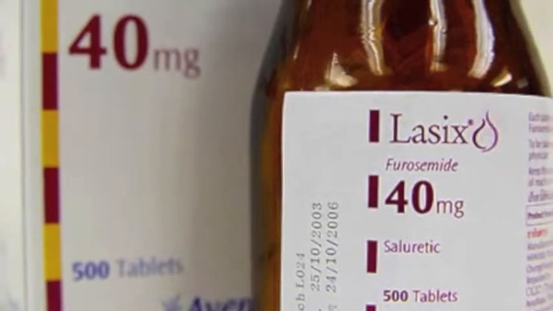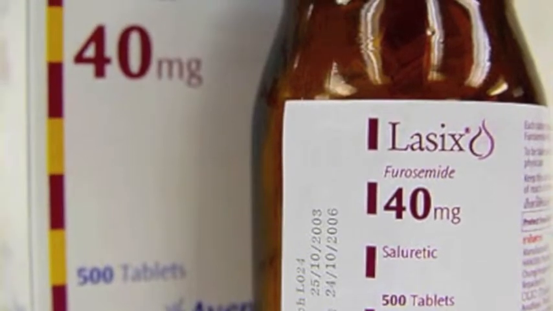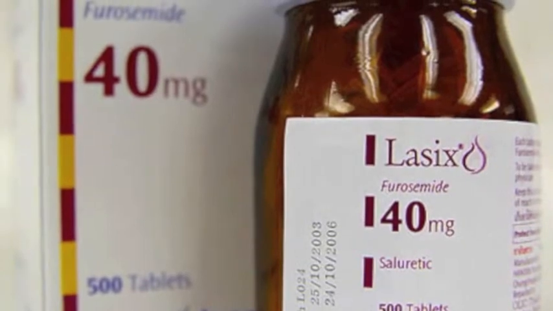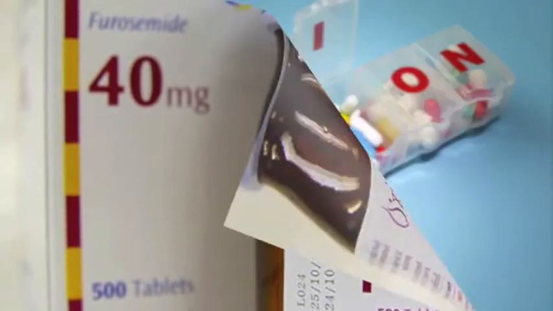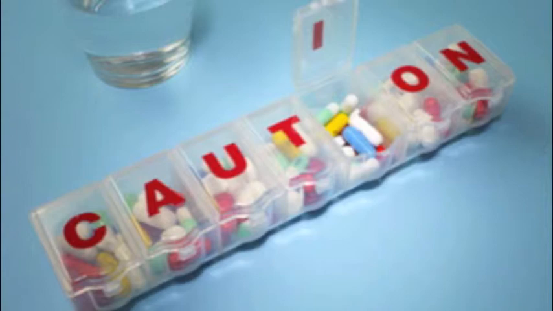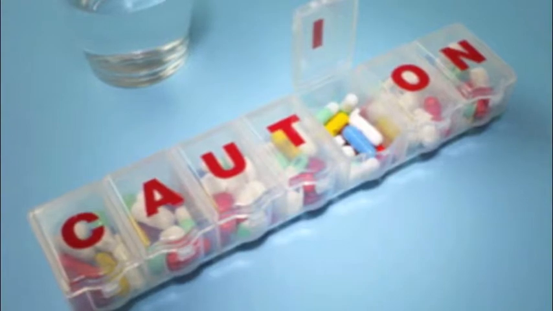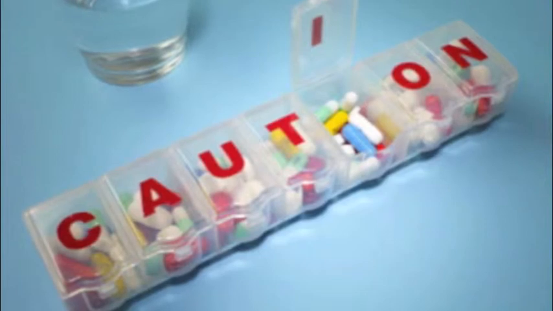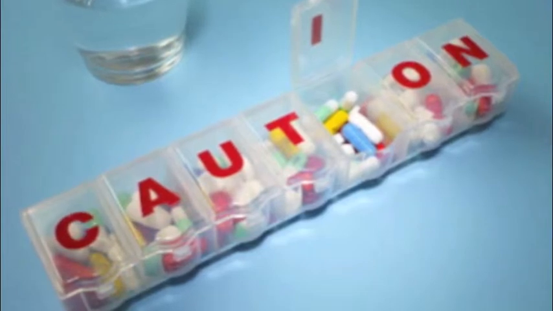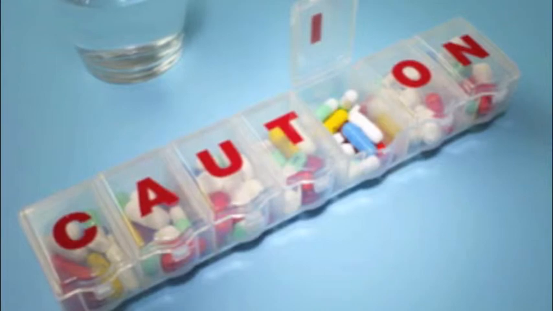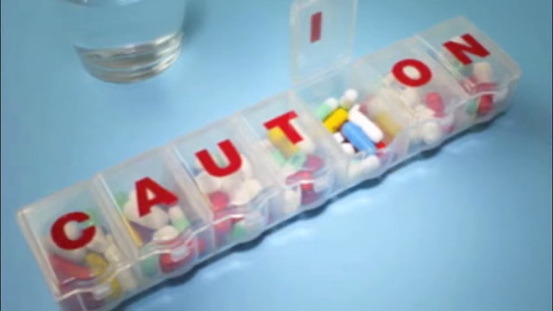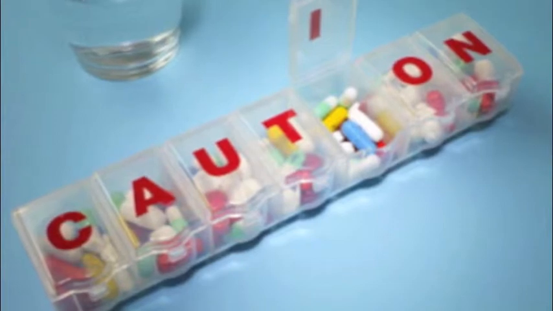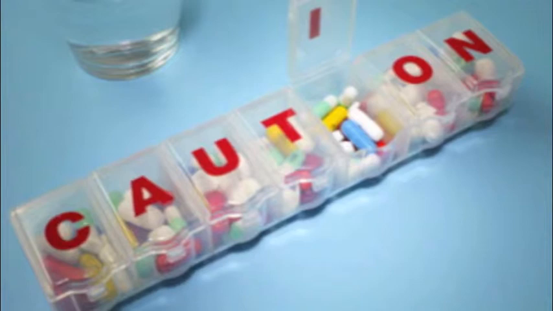Lasix is the most common loop diuretic because it is less powerful and has a large margin of safety. It is primarily excreted through the urine. Do not take Lasix with aminoglycosides or cisplatin because of increased risk of ototoxicity. Patients taking high doses of salicylates with Lasix may experience salicylate toxicity at lower doses. Indomethacin and NSAIDs also reduce diuretic effects. Tell your doctor about all medications you use, including prescription, over-the-counter, vitamin and herbal products.